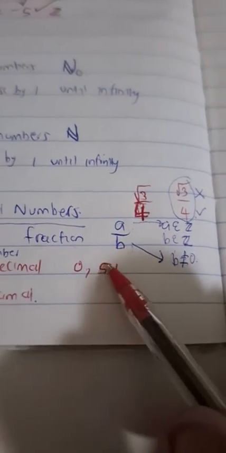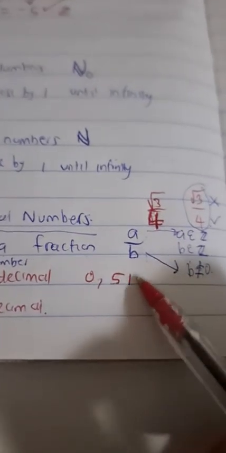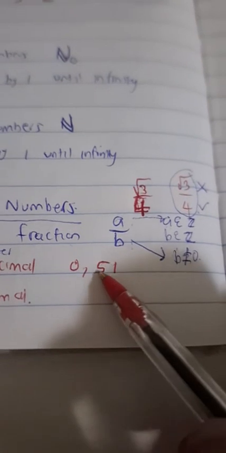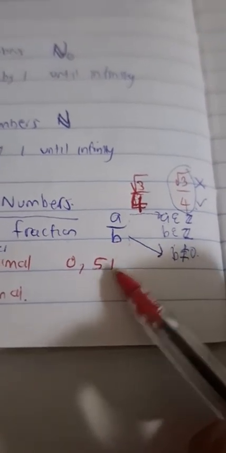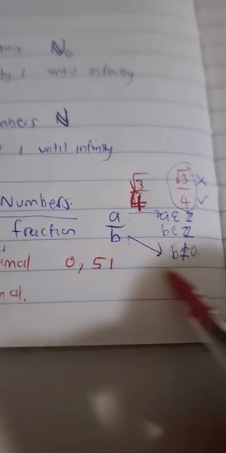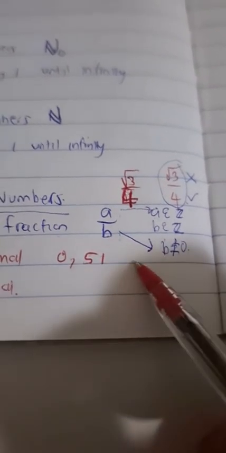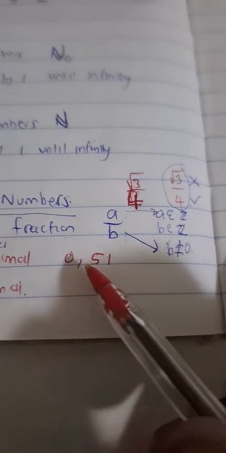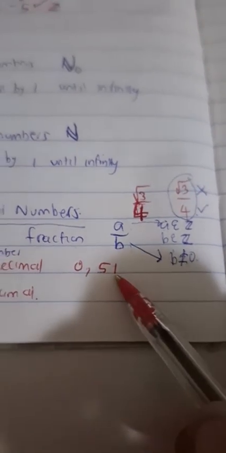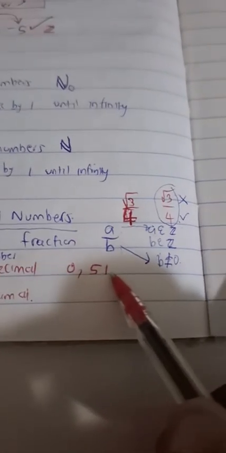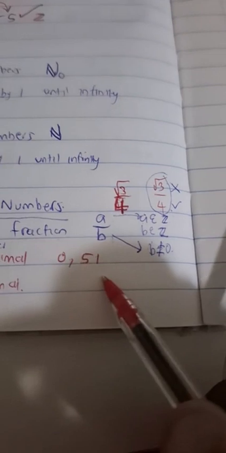Okay, terminating and recurring. Terminating has to do with after the comma you have a few numbers. It has to do with rounding off, terminating decimals. So if your number is rounded off to 2 decimal places, you're going to see 2 numbers after the comma, and it stops, it cancels, the number stops existing. There are no more numbers after 1, because it's canceling at the second decimal place. That's what terminate means. All right, so 0.51, stop, cancel, second decimal place, that's a terminating decimal.